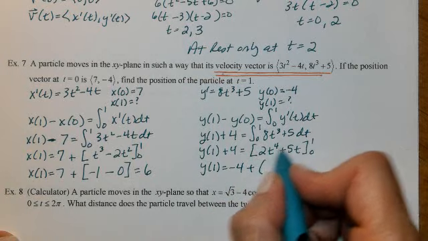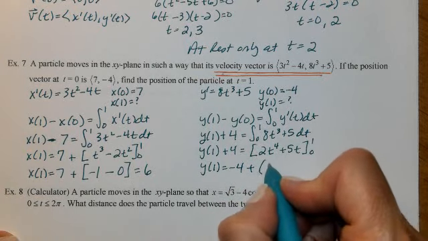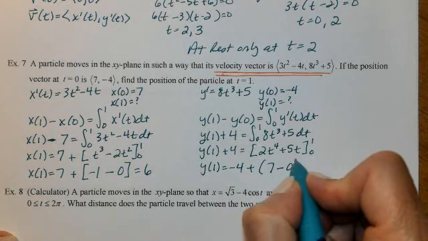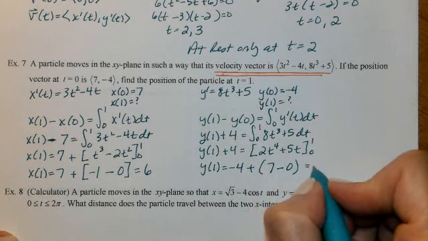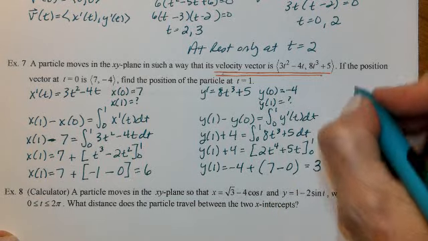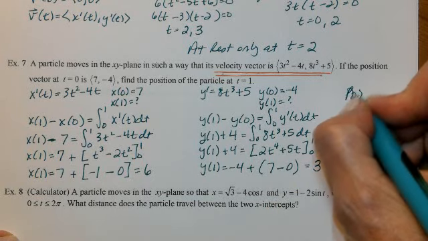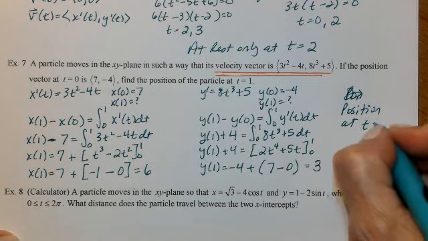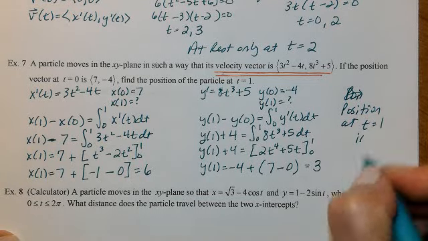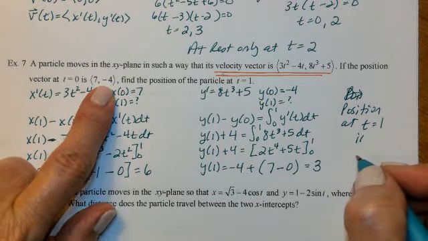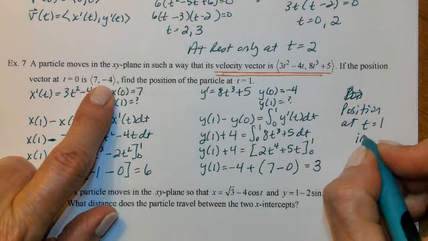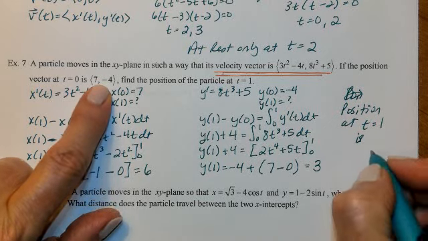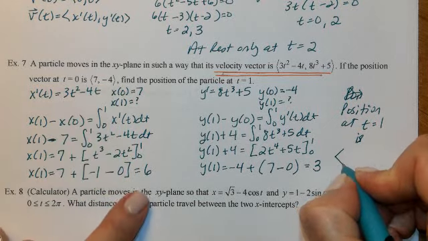So we put 1 in for t and we get 7. Put 0 in for t, we get 0. So this ends up being 3. So the position at time equals 1 is, and I always like to use the same notation that they gave me in the problem. They used vector notation for the position, so I will give them vector notation for my answer.